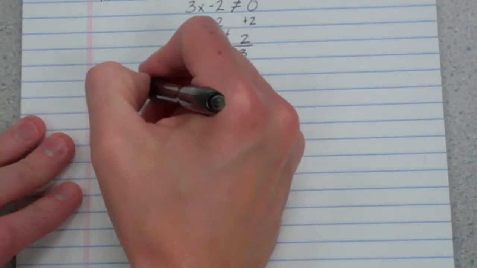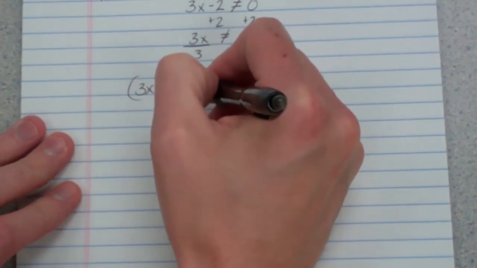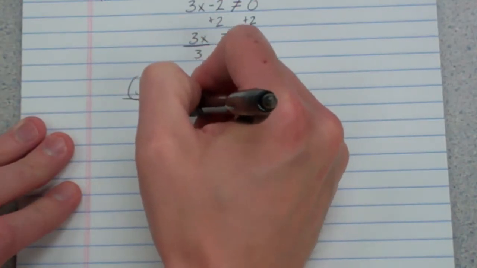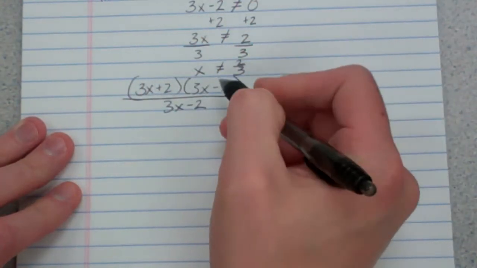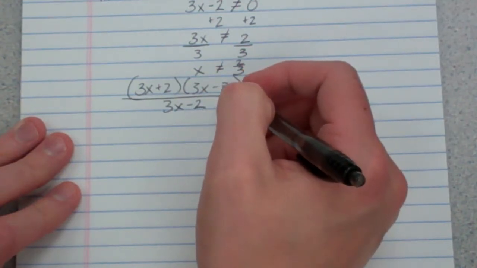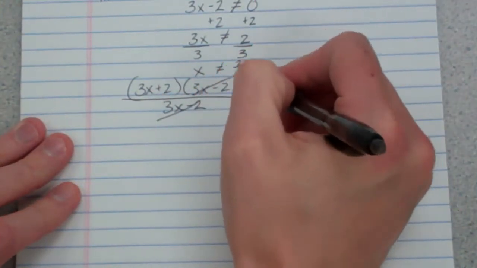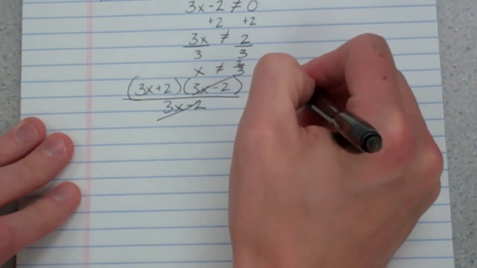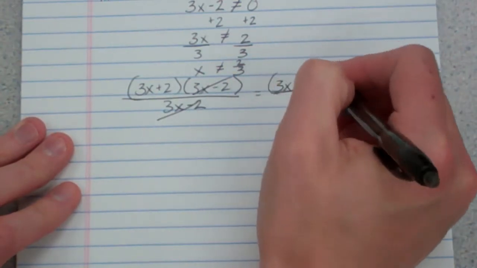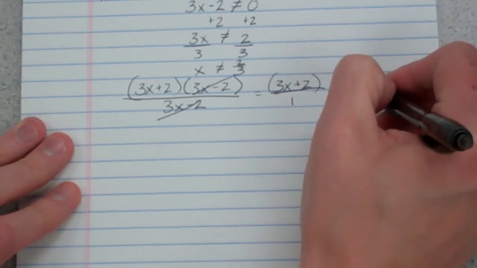And now I can rewrite this first equation. 3x plus 2, 3x minus 2, divided by 3x minus 2. And I recognize that this and this is the same. And so taking out a factor of 1, I can essentially cancel both of these, leaving it as 3x plus 2 divided by 1, which of course equals 3x plus 2.